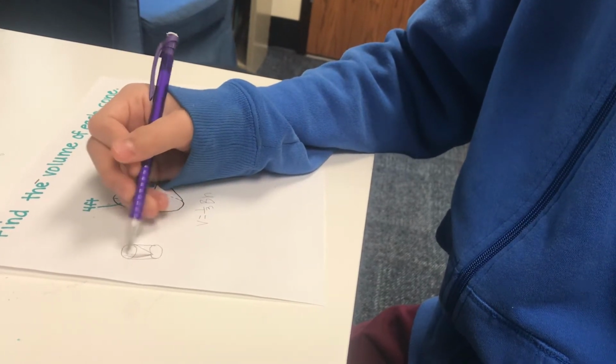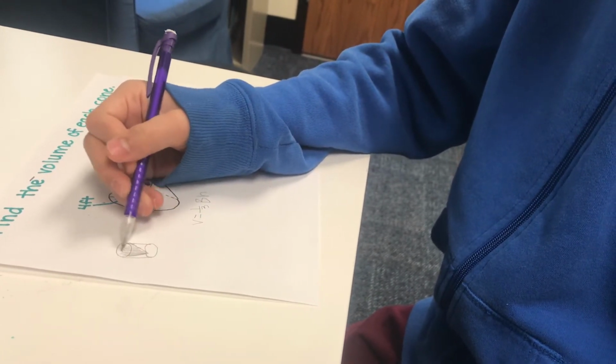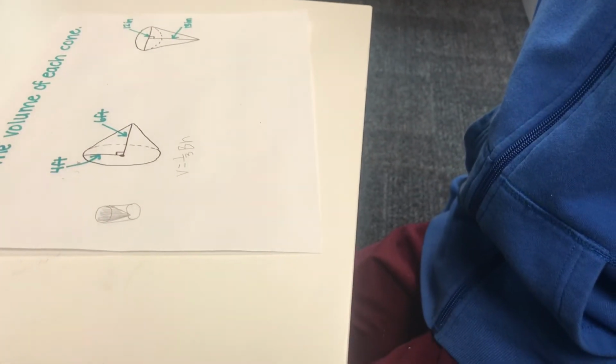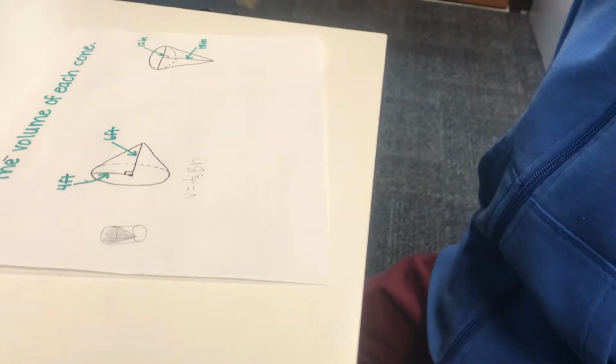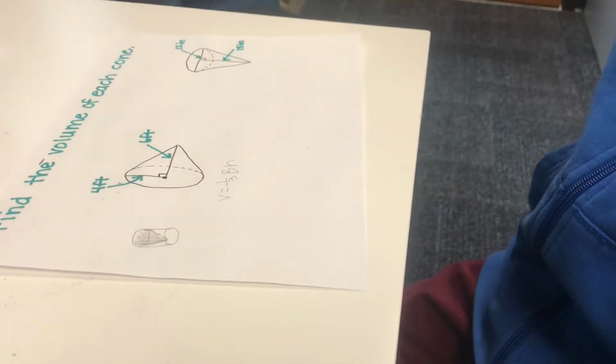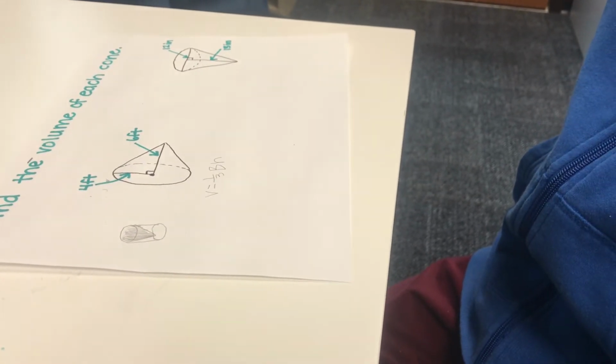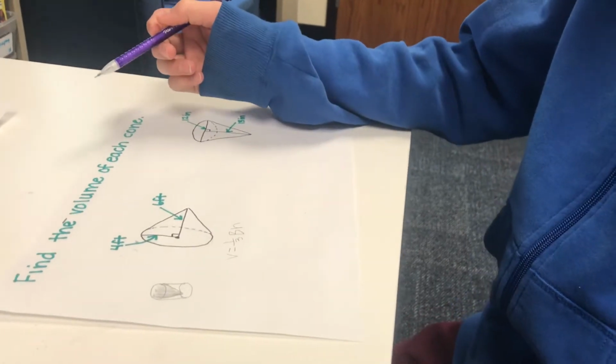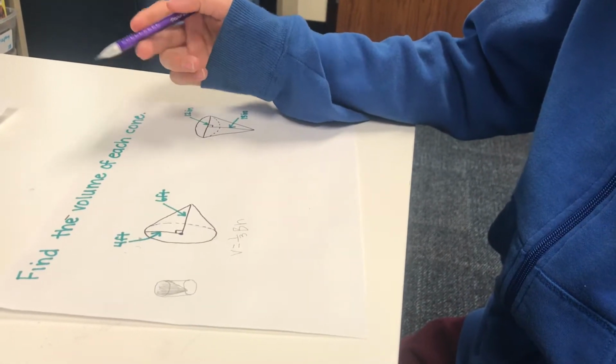Oh, I see. So we have 1/3 of almost the formula for a cylinder. You also have a capital B there, which means area of the base. What shape do we have for our base? We have a circle for the base. Good. So how do we find the area of that? What's our formula that we can plug in?